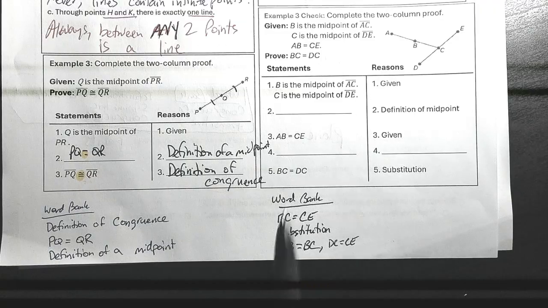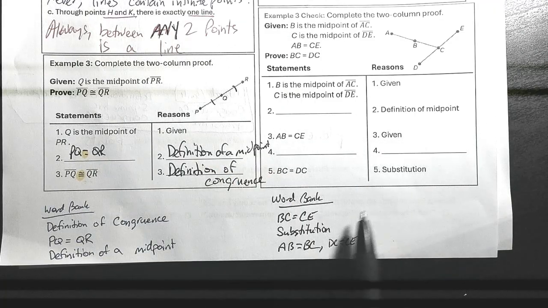So example 3 to the right, the check. You've got your word bank here. I'm not writing it in, so hopefully you're listening, but your given is that B is the midpoint of AC and C is the midpoint of DE. So you know what that means, and you know what to mark with your colored pencils.